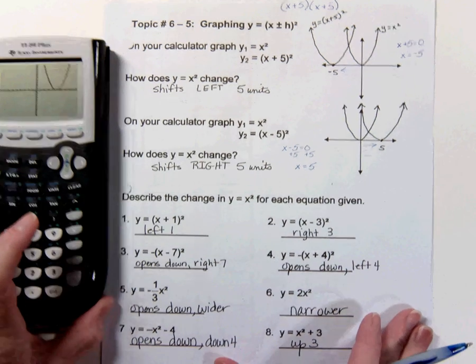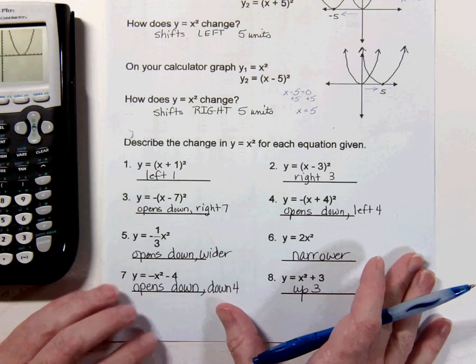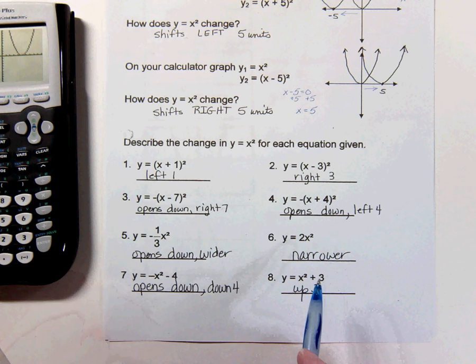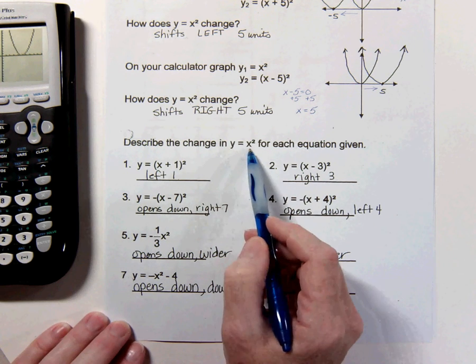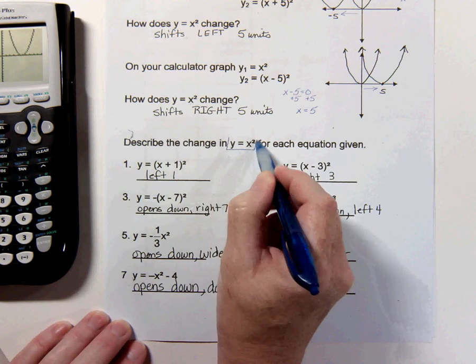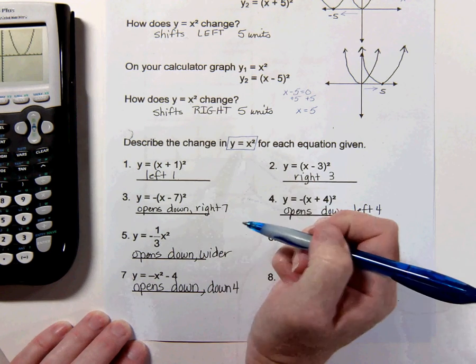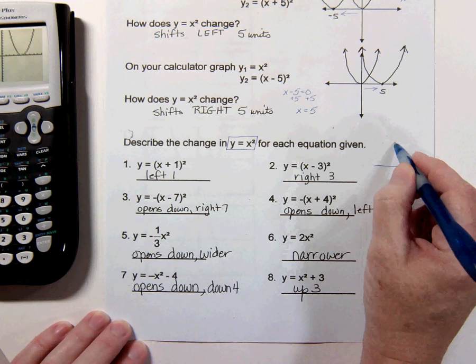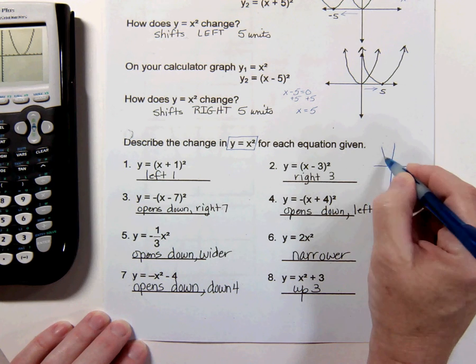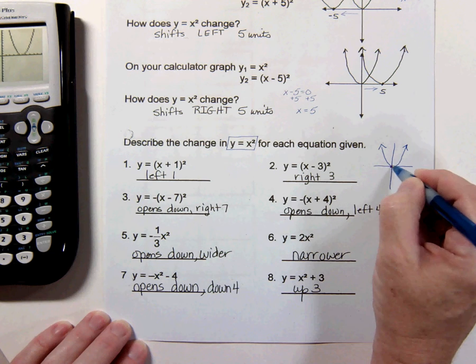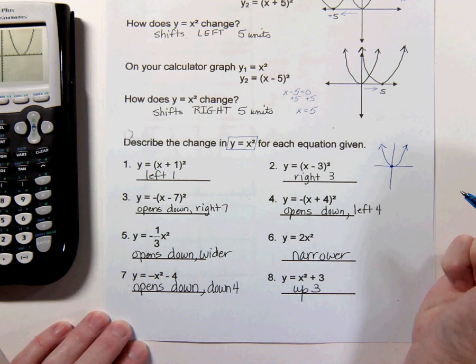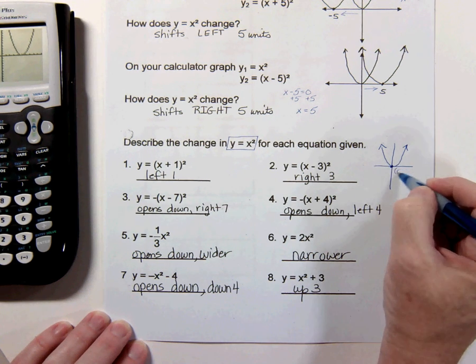You can put these in your calculator if you'd like, but if we already know the rule that's going on here, from the parent function, from that point on your xy axis, if you want to sketch it, that's a parabola that is in the middle, at the origin 0, 0.